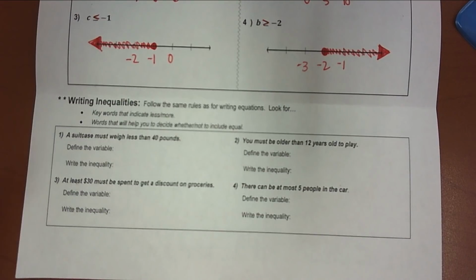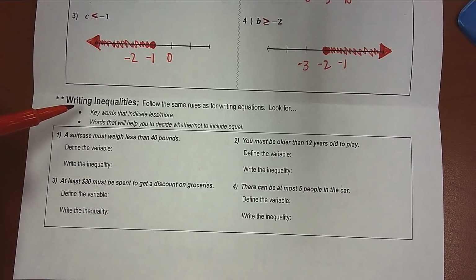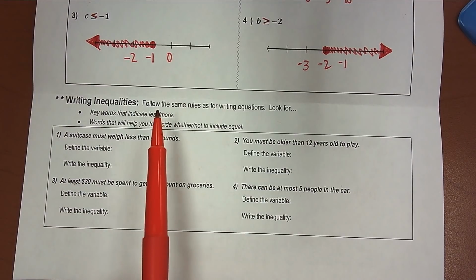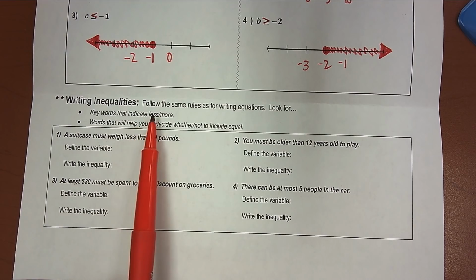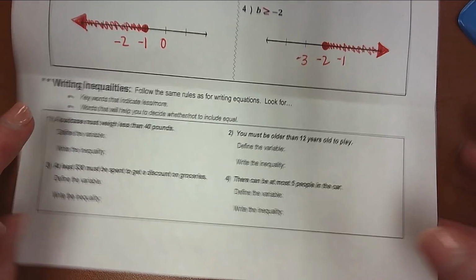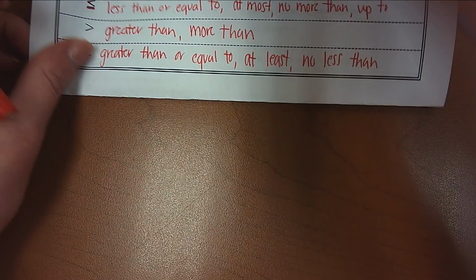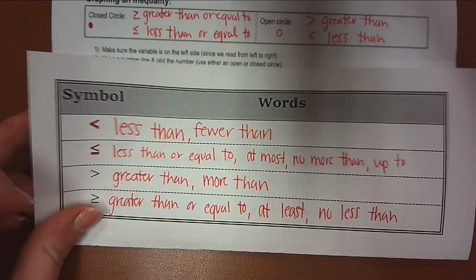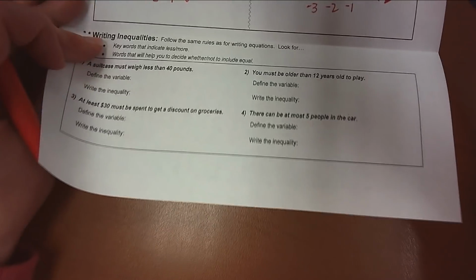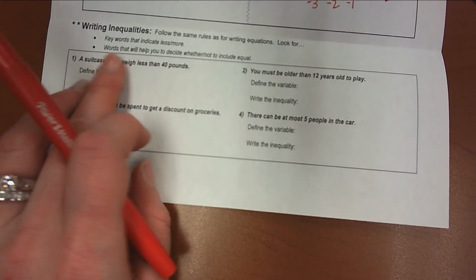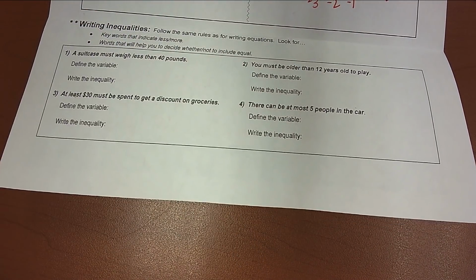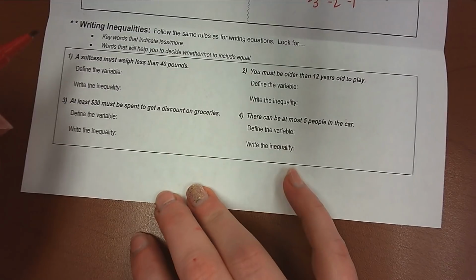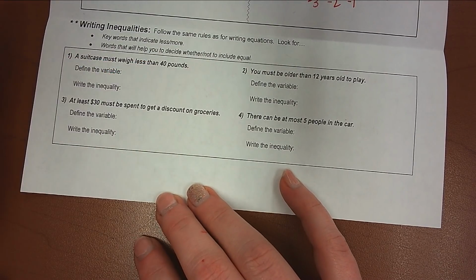In the last part of this section, we're going to work on writing inequalities for word problems. So we're going to follow the same rules as writing equations. We're going to look for keywords that indicate less or more. And we wrote some of those keywords and phrases on this part of your foldable. And we're going to look for words that help us decide whether or not to include an equal sign or not. So this very first one, a suitcase must weigh less than 40 pounds.